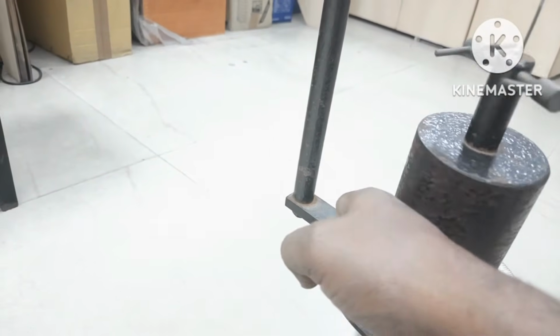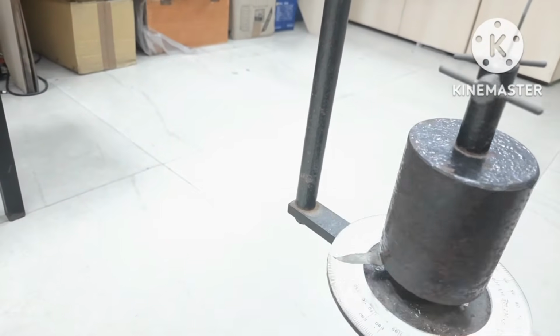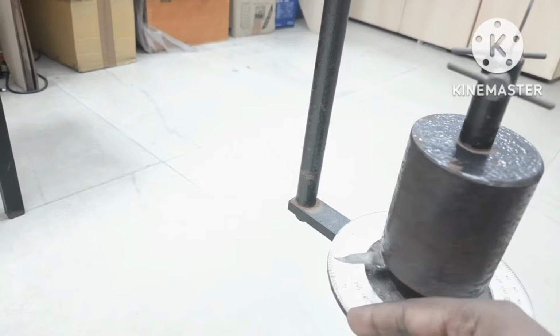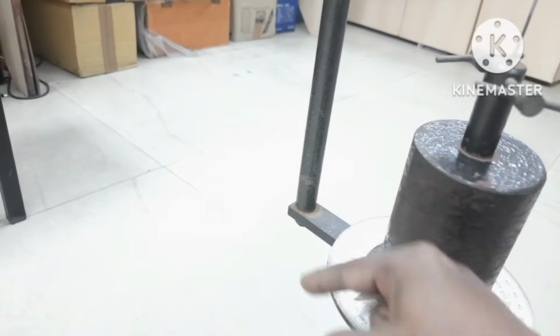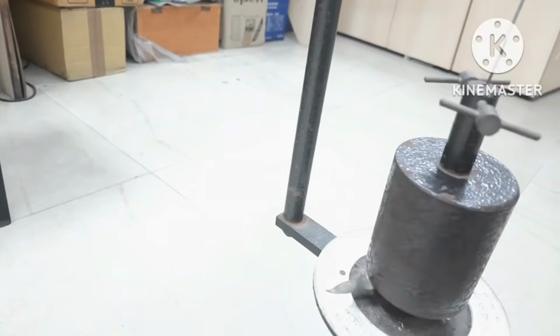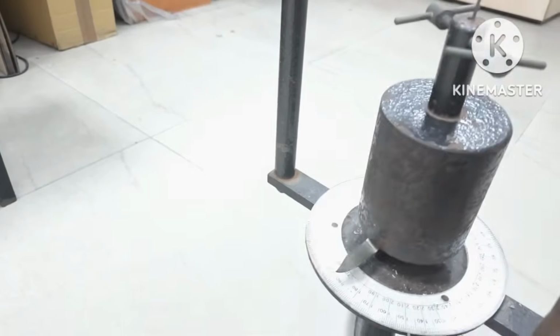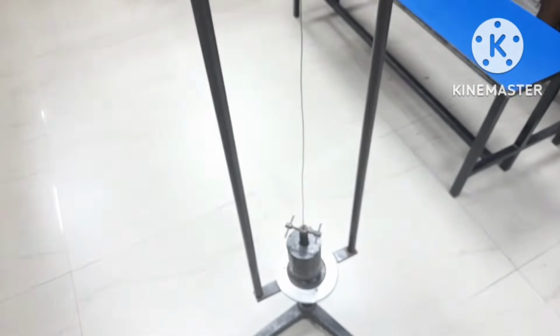That means it will go there and come back, right? This is one oscillation, go there and come back. This is the second oscillation, okay? If it starts from here, it will go there and back. This is one oscillation and second oscillation, and so on. So at least you have to count 30 oscillations, and from your stopwatch you have to record how much time it takes to oscillate 30 times, okay?